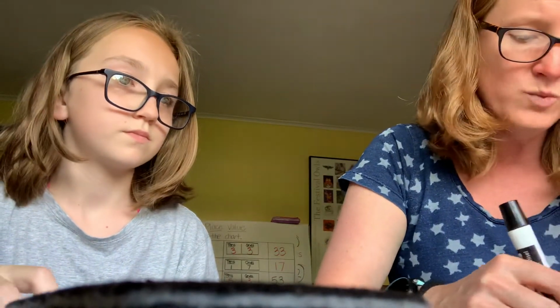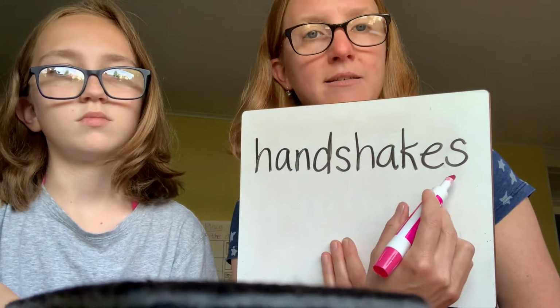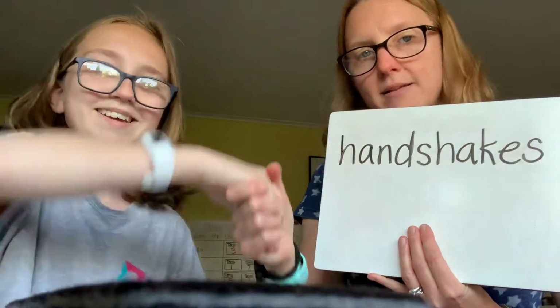So the first word I have here, and I'm going to do this one with everybody, okay, Maddie? Yep. And I'm going to remind you of all the ways we mark up words because we've done this in school. So I have here the word handshakes. Handshakes. Like many people are shaking hands, okay?